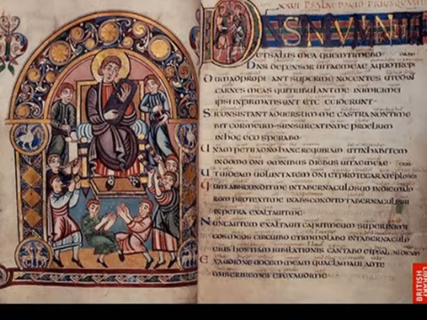So the Vespasian Psalter today, together with the other Cotton manuscripts in the British Library, has a frontispiece that you see here of a youthful, clean-shaven David. David, not wearing a crown, although he is wearing a halo, composing and performing a psalm.